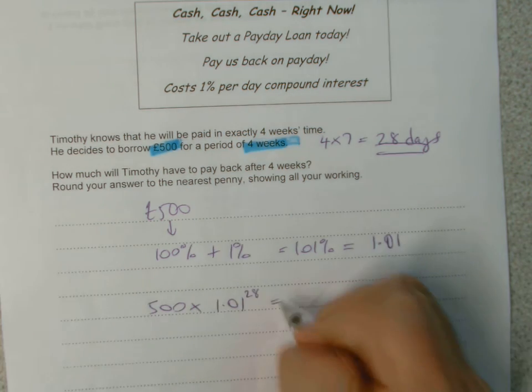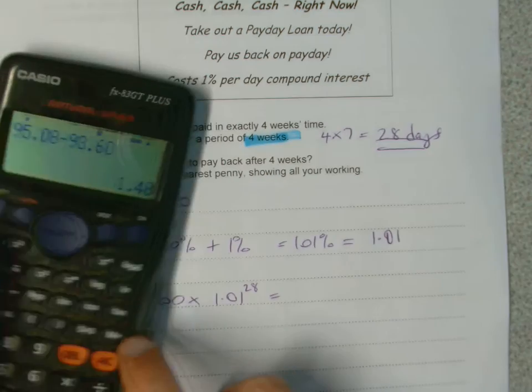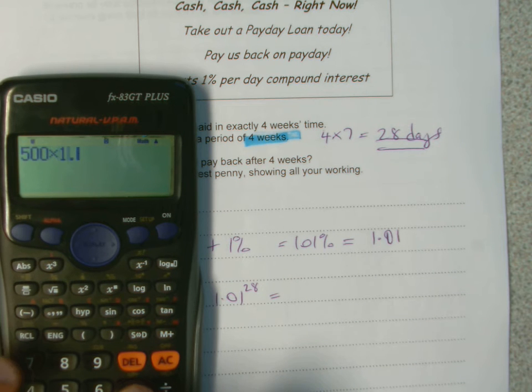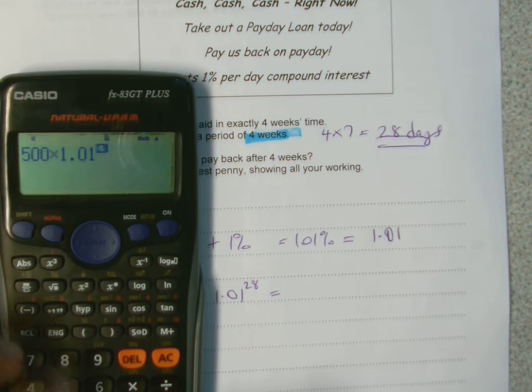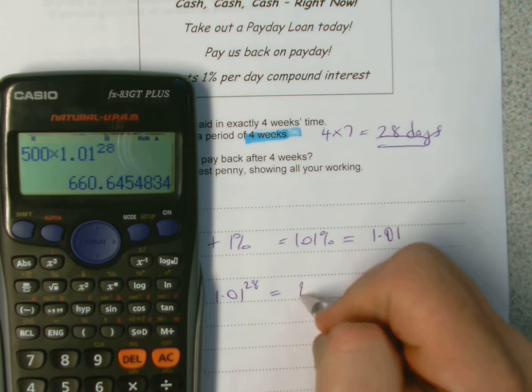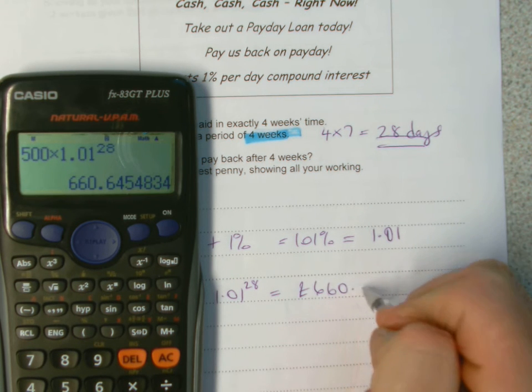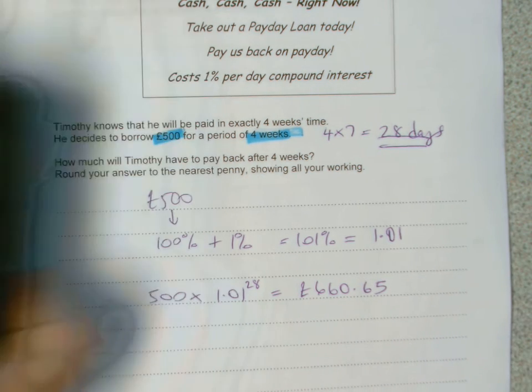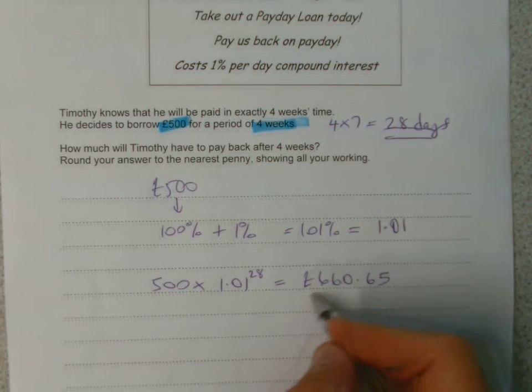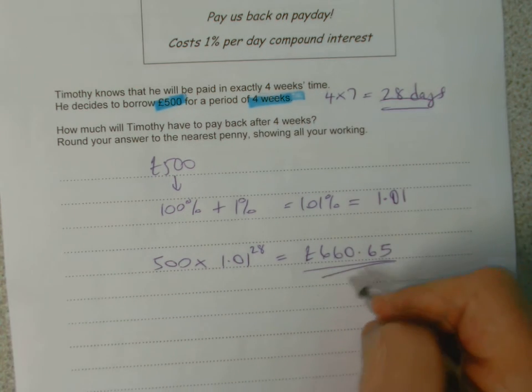But it's easier just to write that: 500 times 1.01 to the power 28. The power button is there, 28, and it comes to, there you go, £660. If we round it, we need to be careful to round to 65. That's what he's paying back. So that's our answer. We've done it. He needs to pay back all of that.